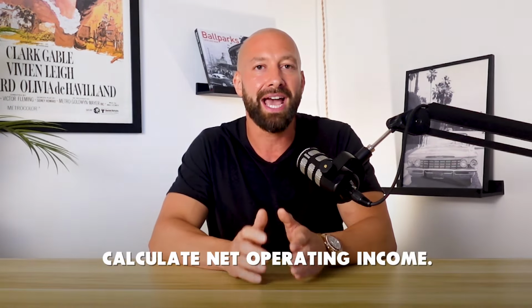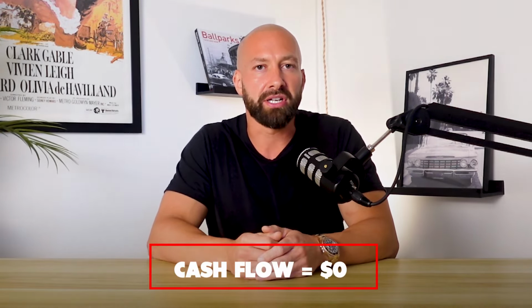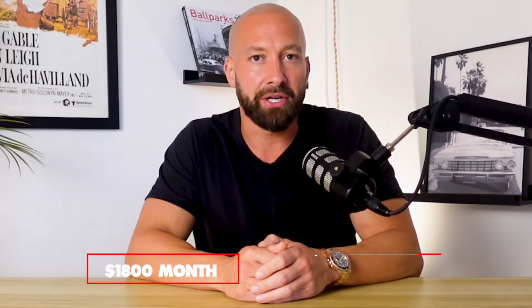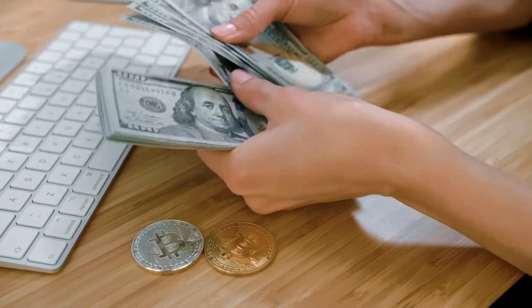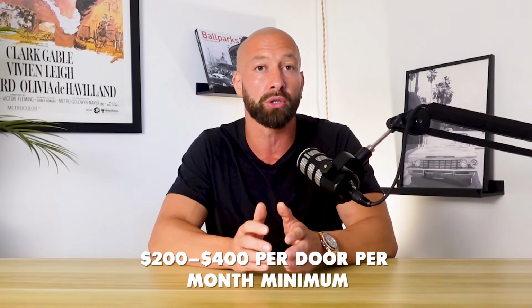Now, calculate net operating income, known as NOI. That's income minus expenses. Then subtract your mortgage payment, principal and interest. Here's an example. If rent is $1,800 a month and your expenses are $800 a month and your mortgage is $1,000 a month, that means your cash flow is zero. That's break even, not good enough. You need positive cash flow to make sure you're not buying a headache. A safe target is $200 to $400 cash flow per door as a minimum.